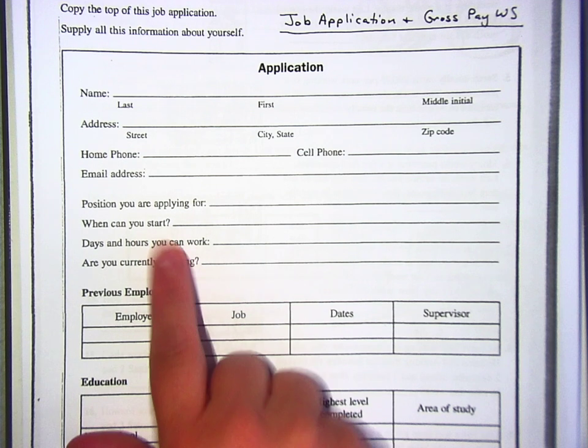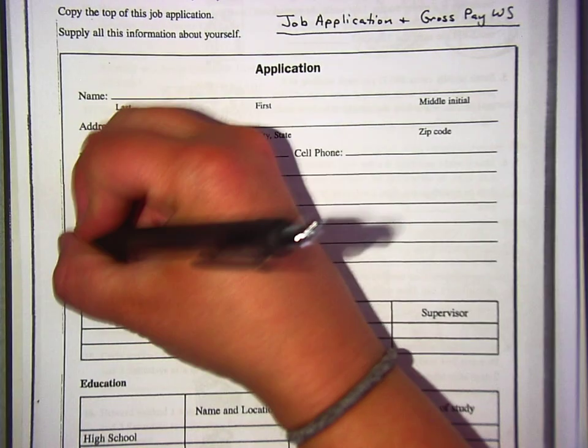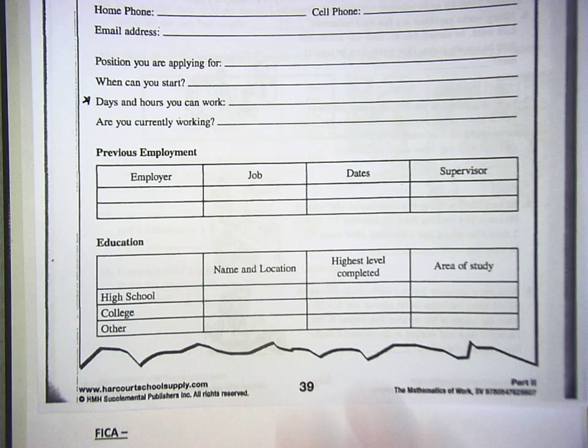When can you start? You can make that up to days and hours you can work. Make this one realistic. When could you work? If you were gonna take a job right now, when would you have available to you? Think about your schedule and your family time. Are you currently working?